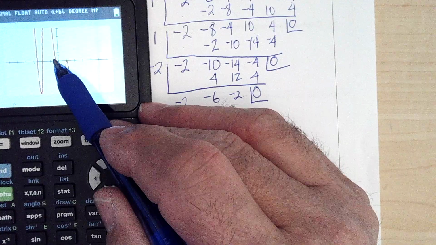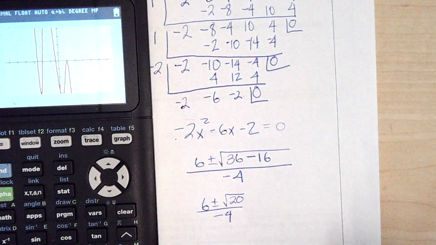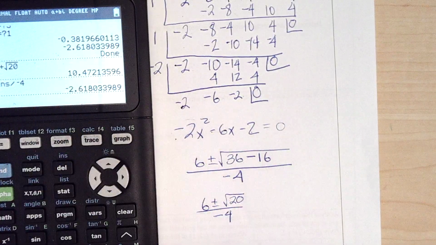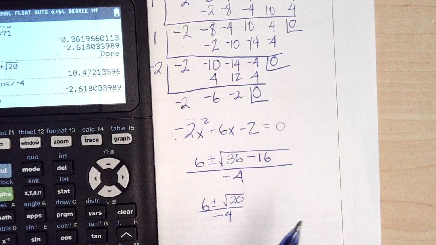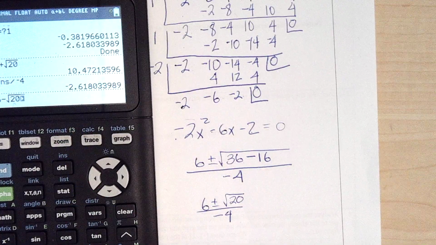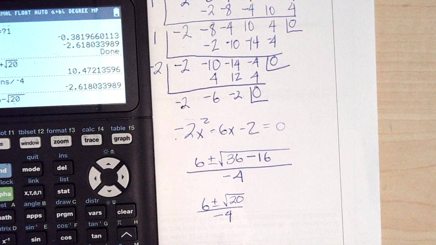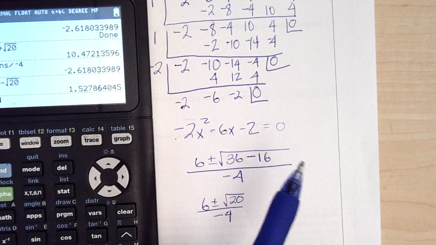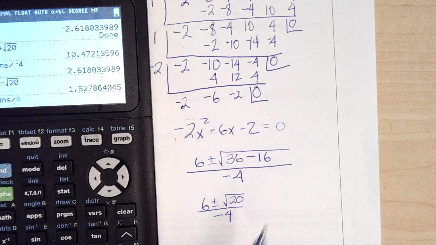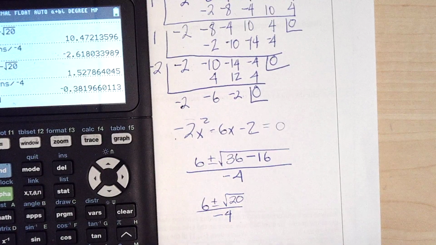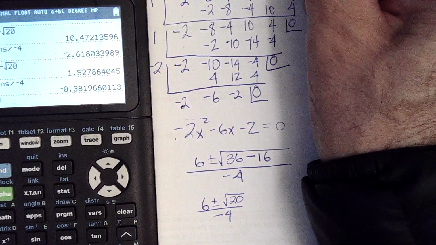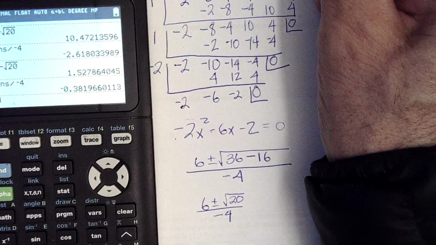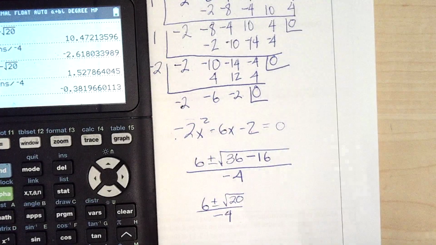And there's one right there. It's about negative 0.2 or 3. And that should be this other one. So I got to do 6 minus the square root of 20. And I can't do the divide by unless I put parentheses around it, so it's easier just to go and divided by negative 4, and I get that negative 3.382.